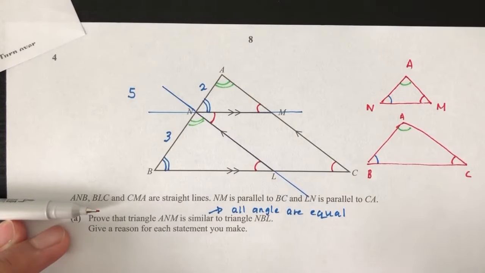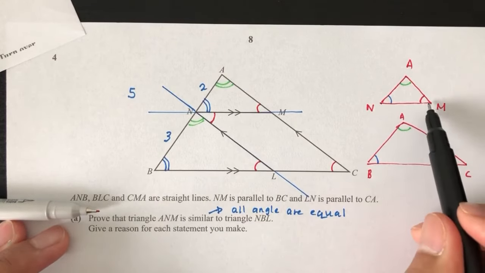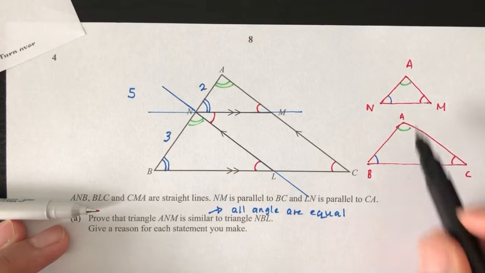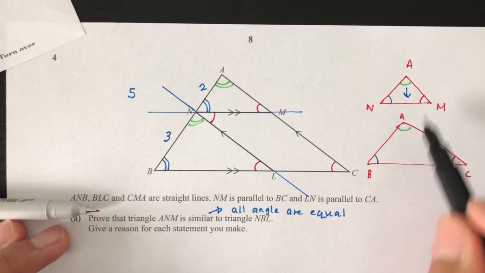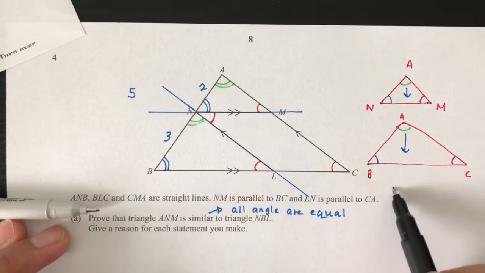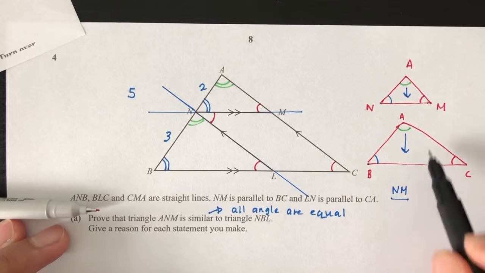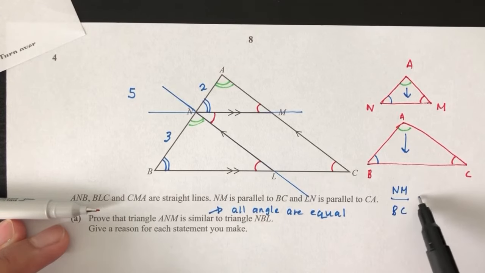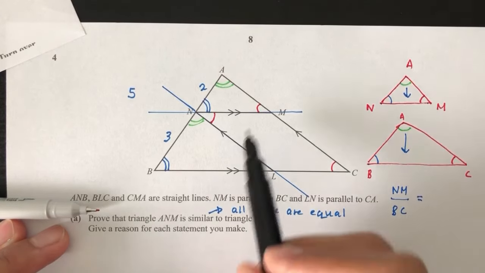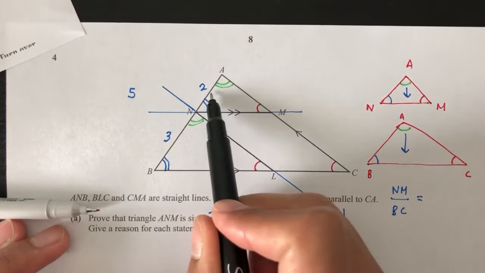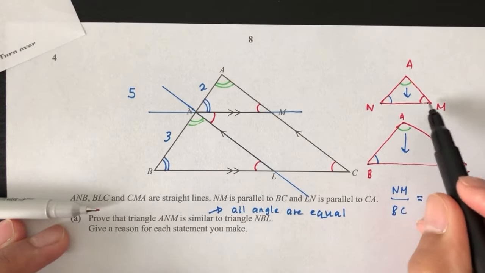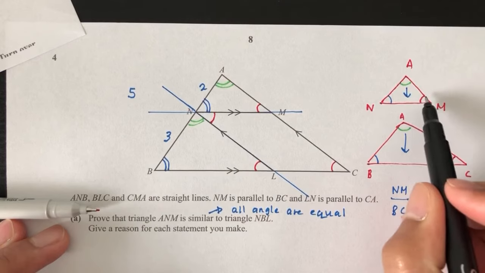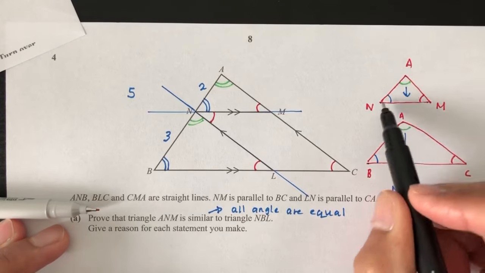Now we want to find the ratio of NM against BC. They are corresponding sides of this angle. So NM over BC is equal to, so we know that this side here is 2. For the small triangle, the corresponding side of this red angle is AN, which is 2.